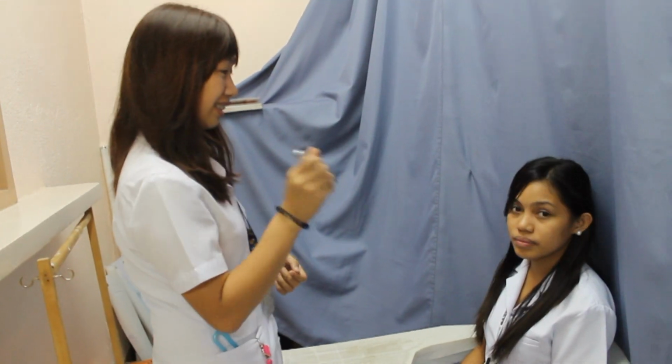Testing the pupils. First, explain the procedure to the client. It is to test the pupils for direct response and consensual response. This is a penlight. First, you have to slightly darken the room and then shine the penlight about 20 inches away. And note for normal response, PERRLA: pupils equal, round, reactive to light, and accommodation.